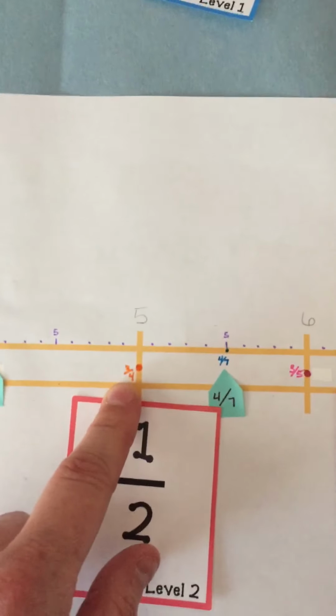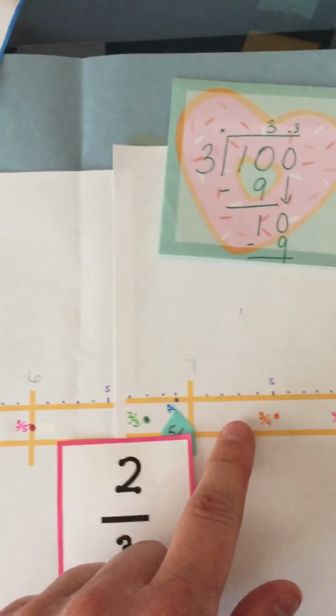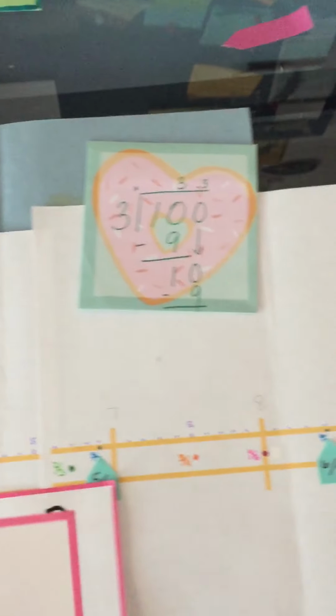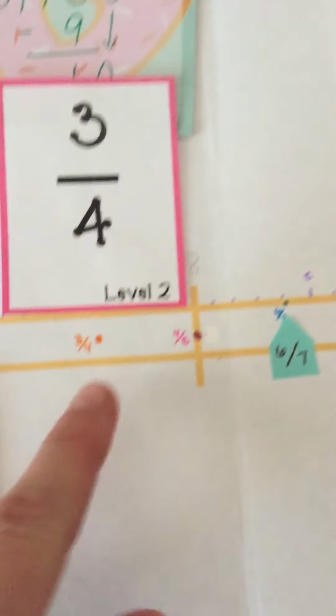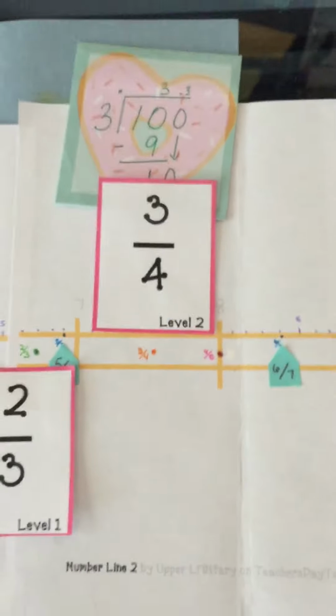And then I'm going to count another 25, and I'm going to get 2/4. And then I'm going to count another 25, and I'm going to end up with 3/4. And then here at the end, I'm going to have an even whole number. So I'm going to put my 3/4 right here on my 3/4 area.